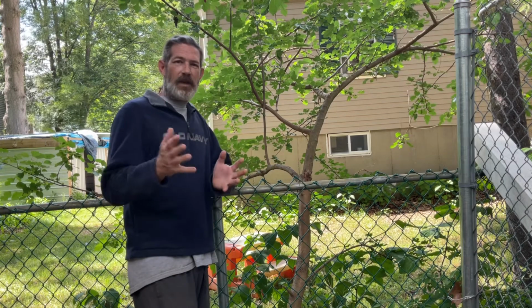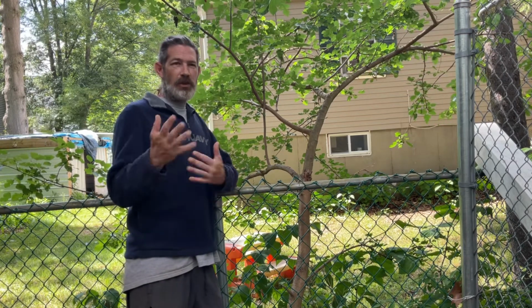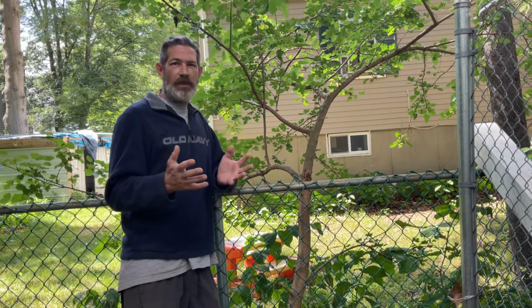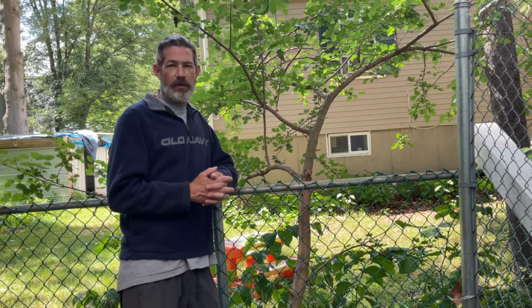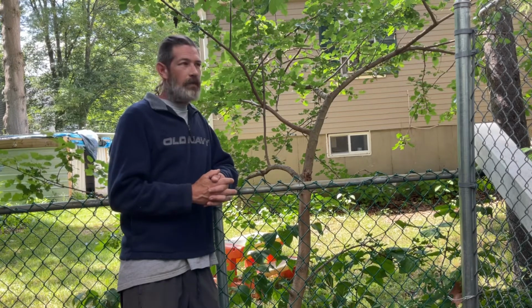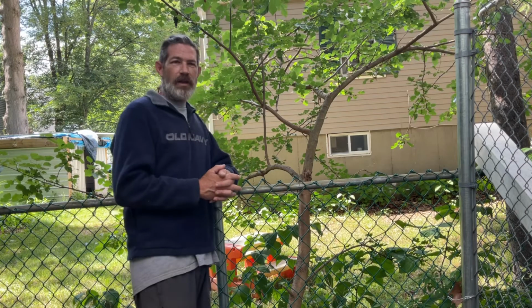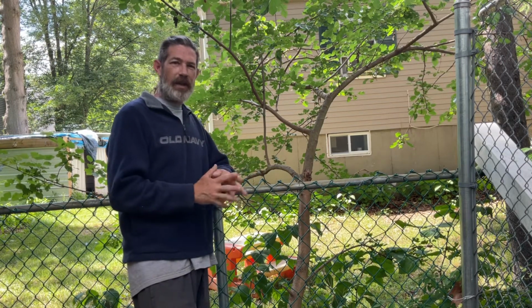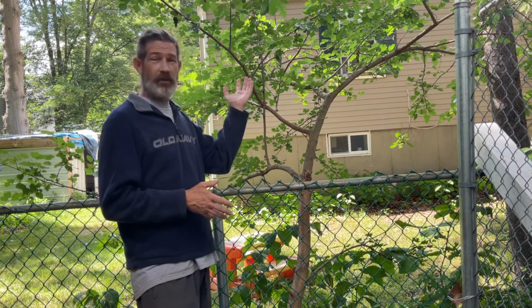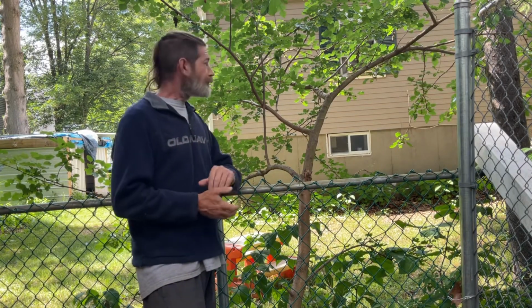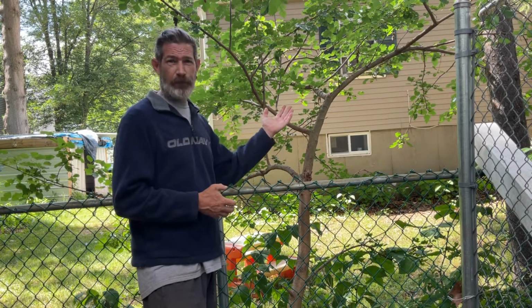In today's video, I'd like to show you something that is very common around here up in the eastern part of North America. These are found all around the world in different areas. So you might have one just like me, sitting right here in my backyard. And what is it that I'm talking about? This is a mulberry tree.